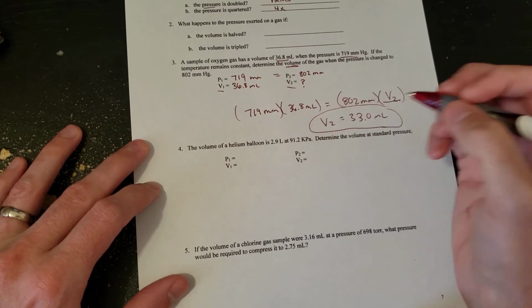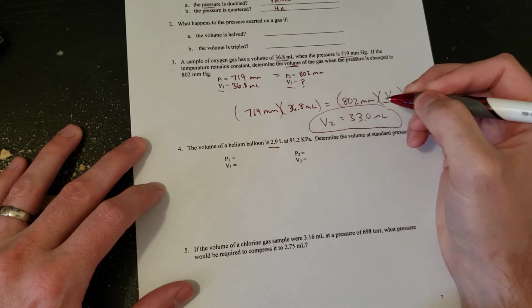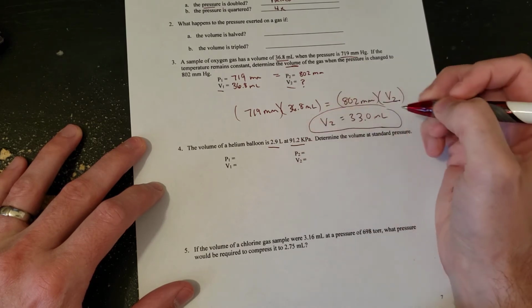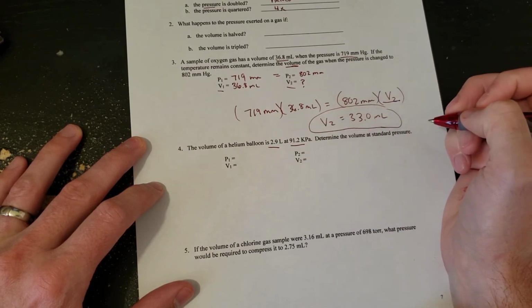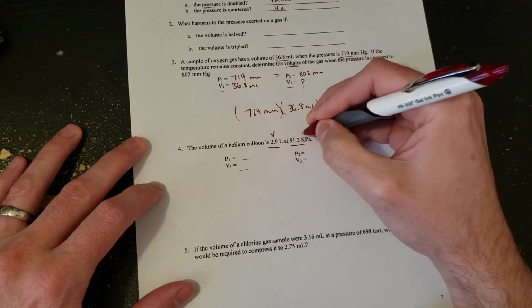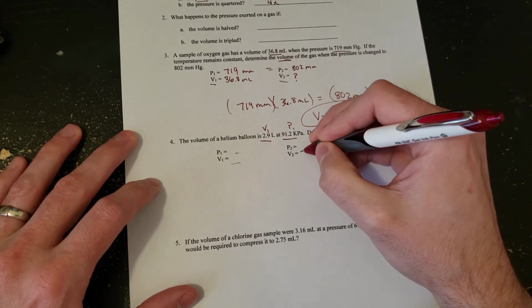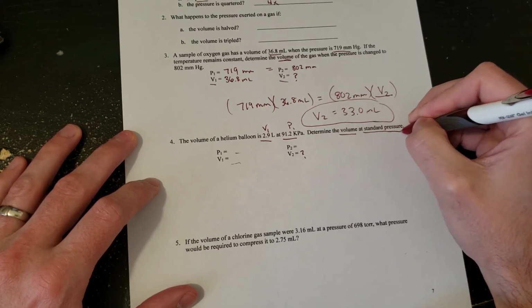Question 4 here, I'm going to not quite solve the whole thing. I'm just going to point out one little quirk about it. It's got 2.9 liters at 91.2 kilopascals. So that's my P1 and my V1, right? This is a volume, this is a pressure. And then it says determine the volume. So my V2 is my unknown at standard pressure.